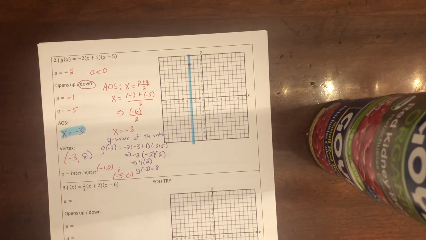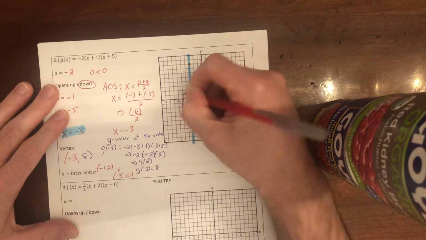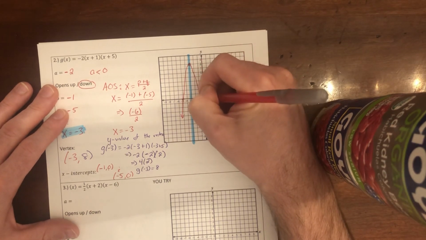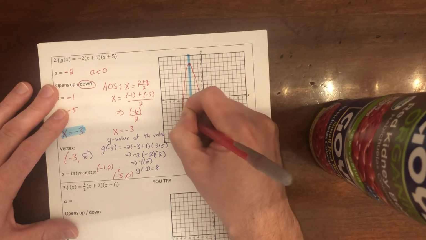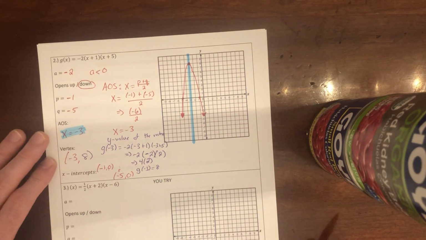We connect them with a curve, remember? So it's going to go down. We're going to come up, round that off, come down. Remember, you can get more points, but this is all we're expecting you to graph for these. So that's all you're going to do, okay?